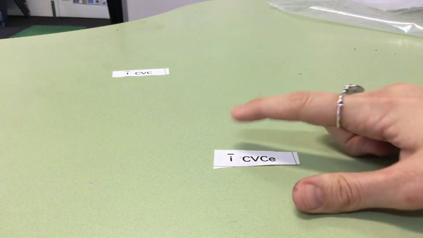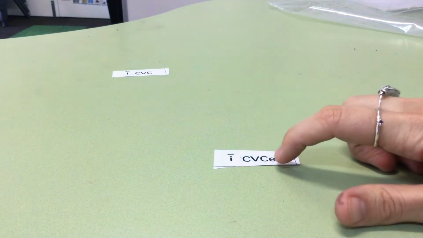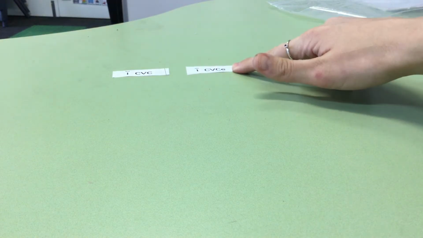Then we have our different long I sounds. The first pattern we've also looked at is a long I sound with CVC and a silent E at the end.